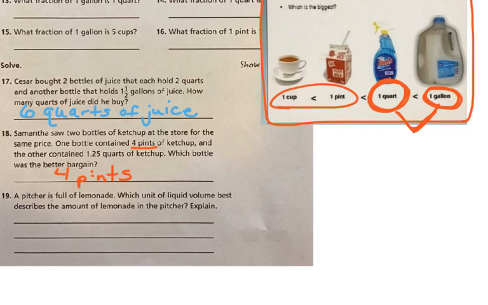So a pitcher is full of lemonade. Which unit of liquid volume best describes the amount of lemonade in the pitcher? I would accept either gallons or quarts because the capacity of 1 gallon is 4 quarts. And so you could have something that would fall into either of those measurements of liquid volume.